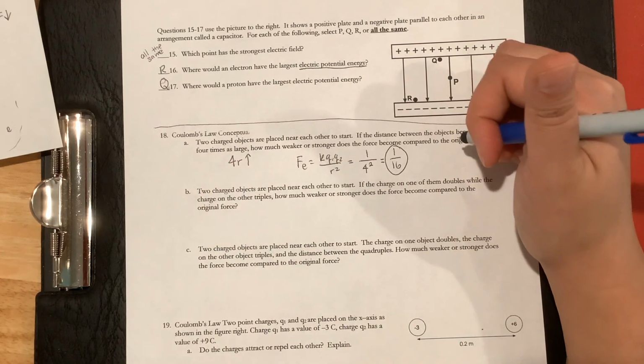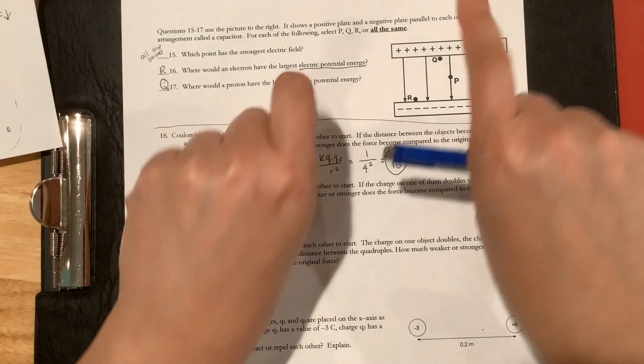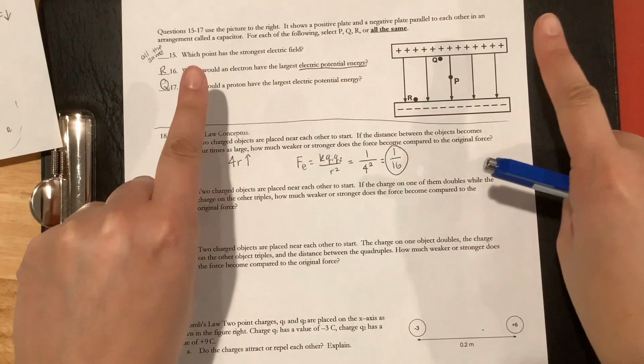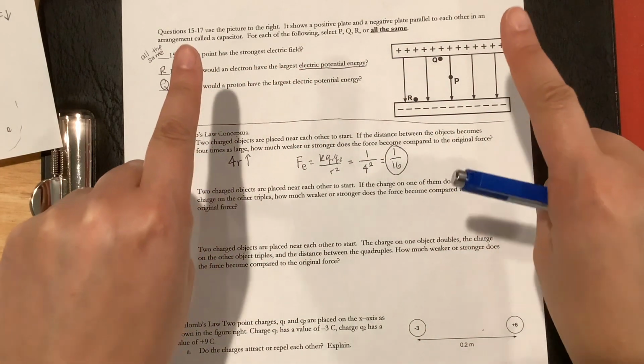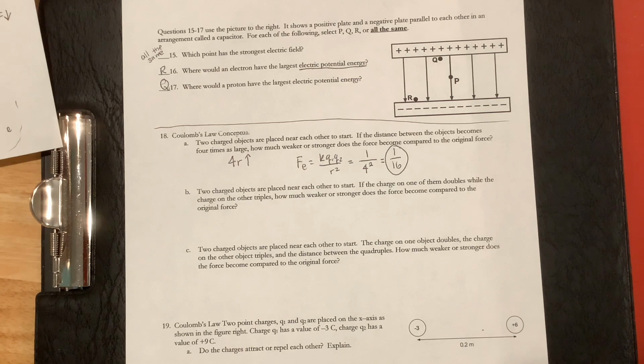Now that makes sense to me because the farther apart my 2 charges are, the less field they'll experience, the less force they'll experience. Just like moving 2 magnets farther apart.